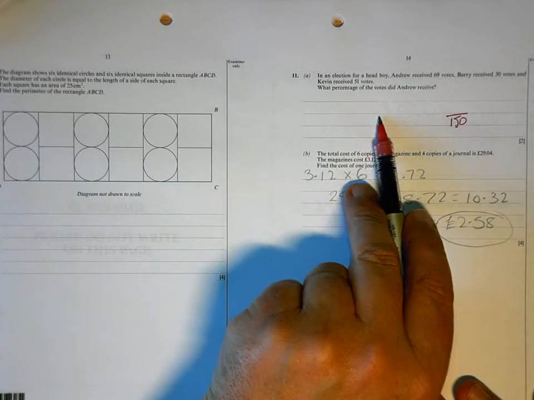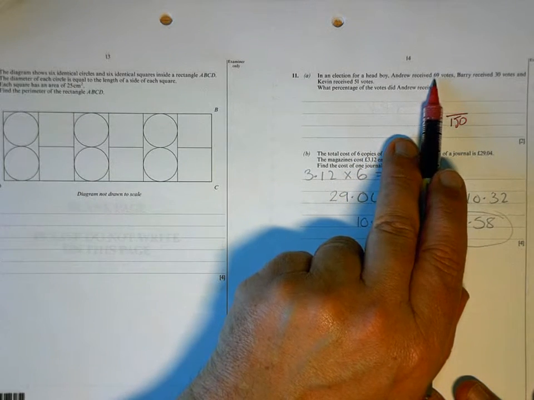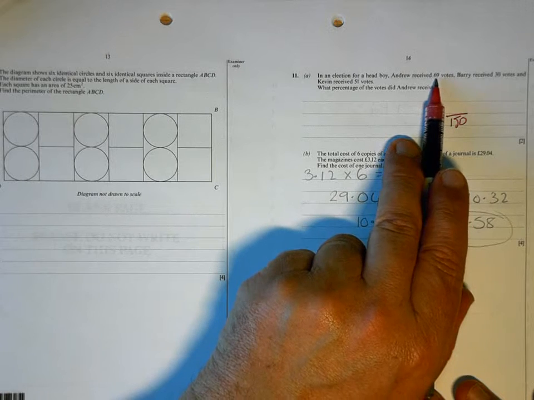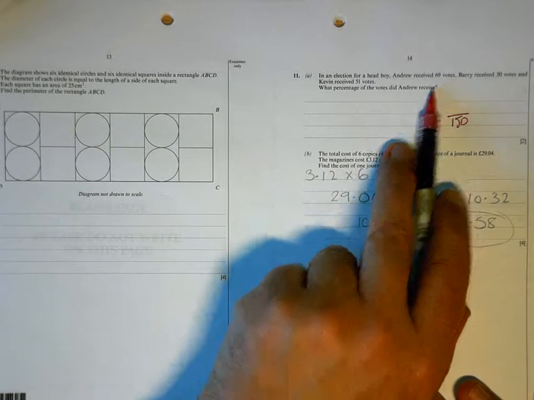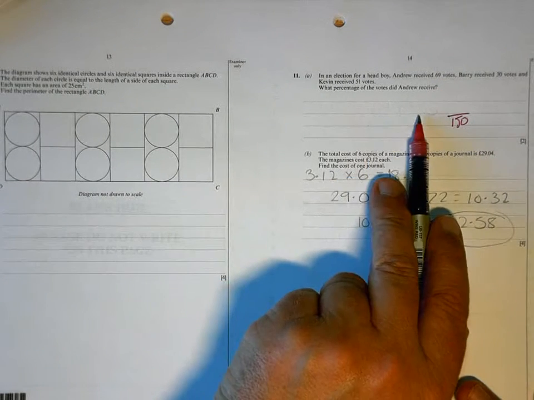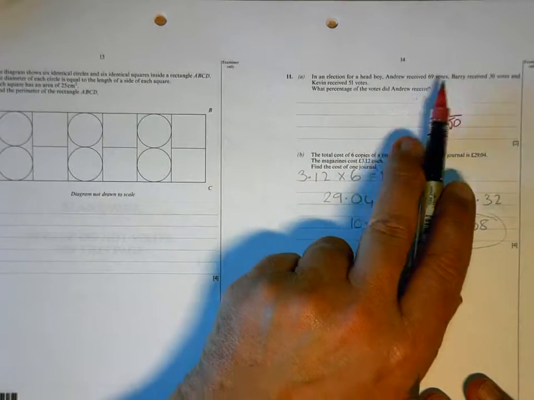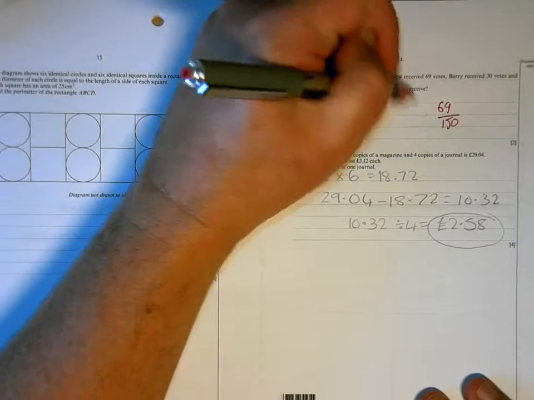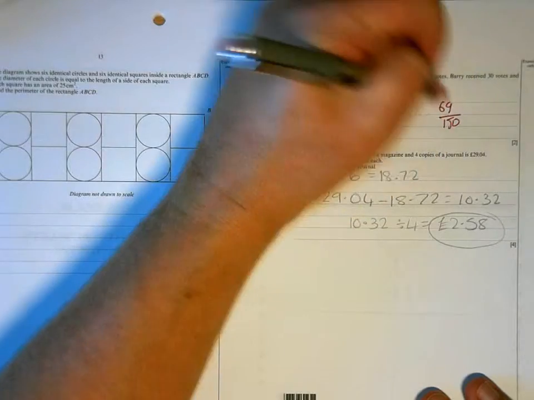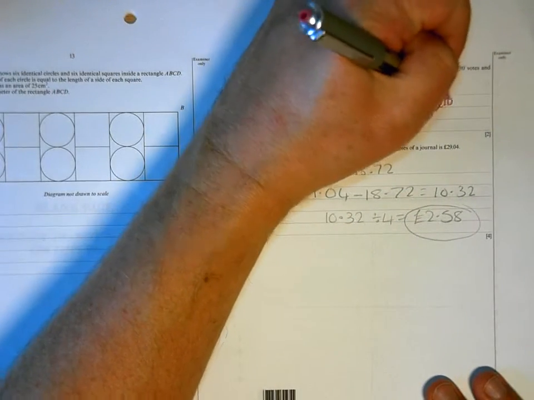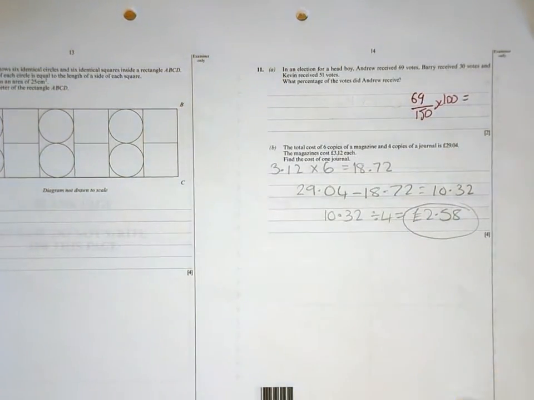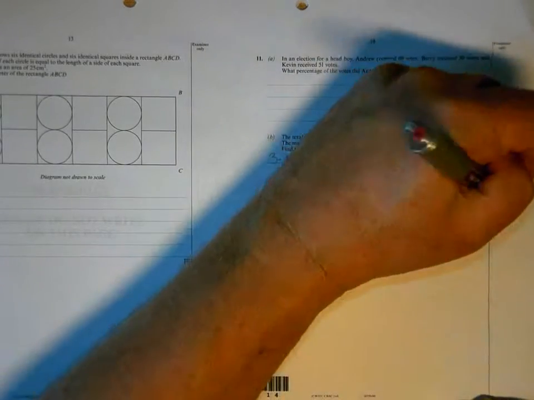And you've got 0.69, so you've turned 69. If the question said he got 69% of the votes, then you'd be doing the right method there. But he scored 69 out of 150. So you'd write it like that as a fraction, and then times it by 100 to work it out. £2.58 is correct.